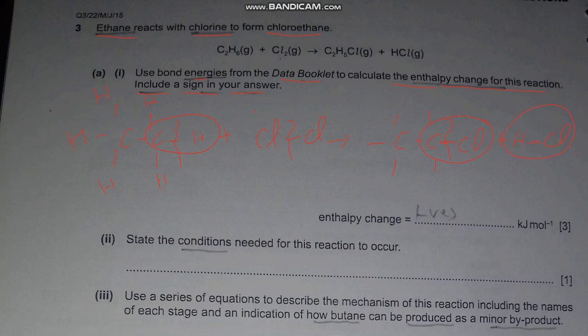So on the reactant side, as we know, bond breakage is endothermic. We can say the bond energy of one CH bond is almost 410, and the Cl-Cl bond energy is 242. This is with the plus sign because the bond is being broken.